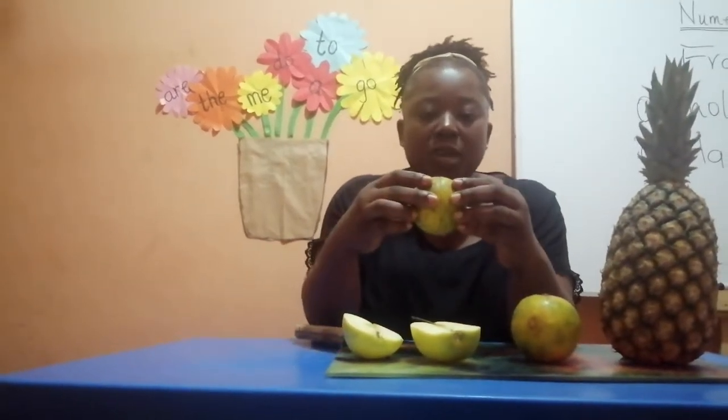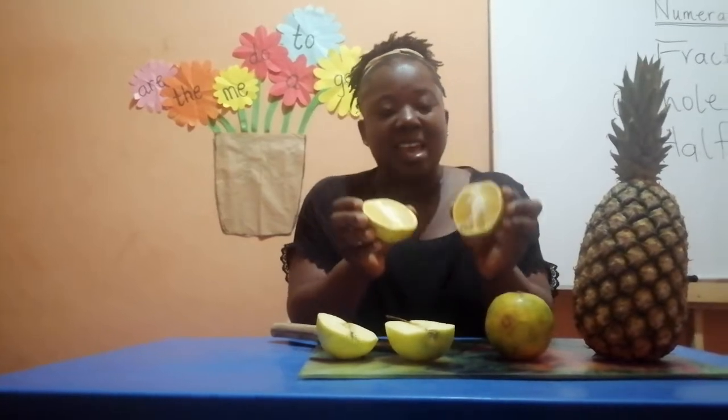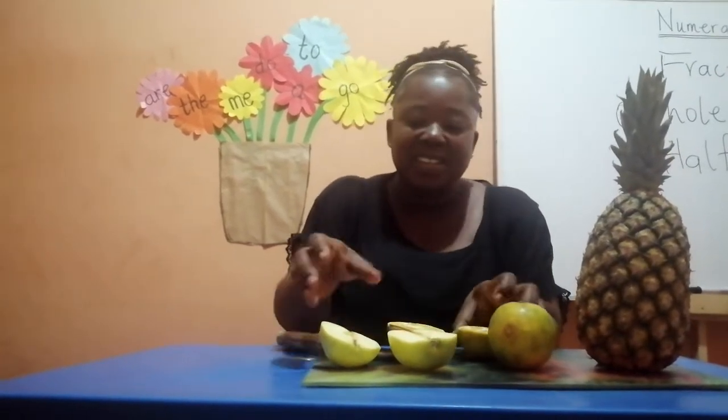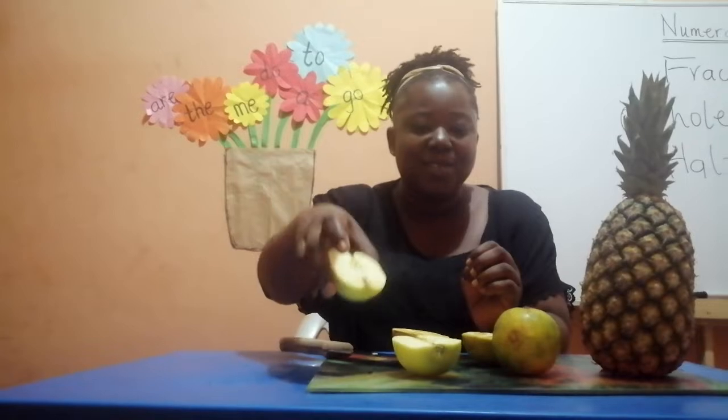We have one whole pineapple. We have a whole orange. Now, what do you call this one? Is it a whole orange? No. It has been cut into two equal parts. So we call it half. Everybody, half. Again, half. And this is also half.